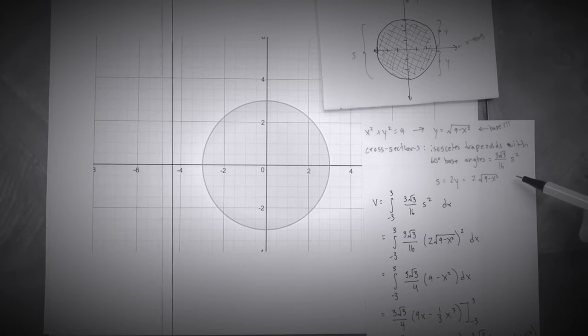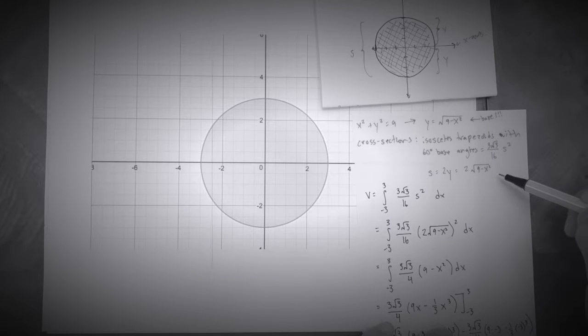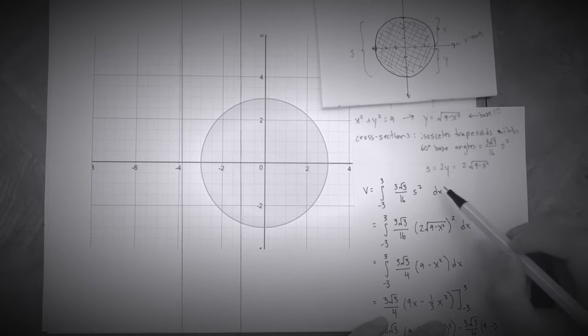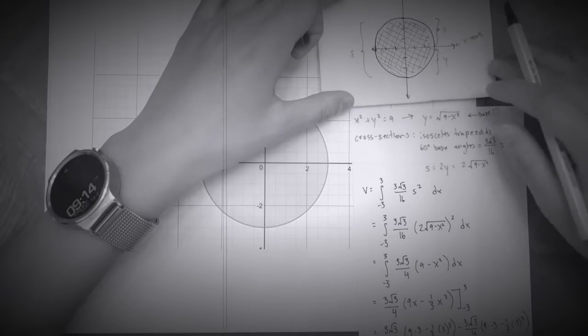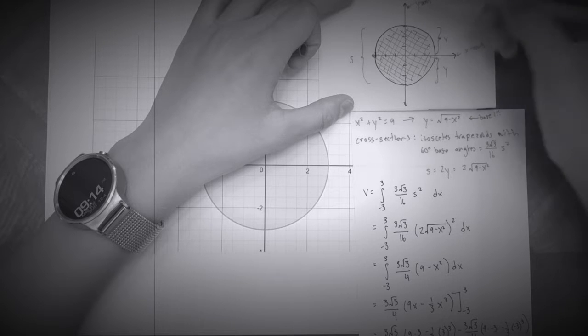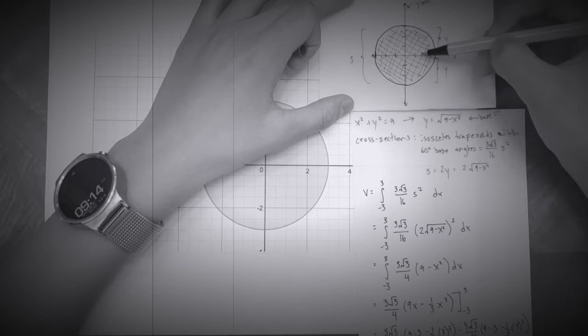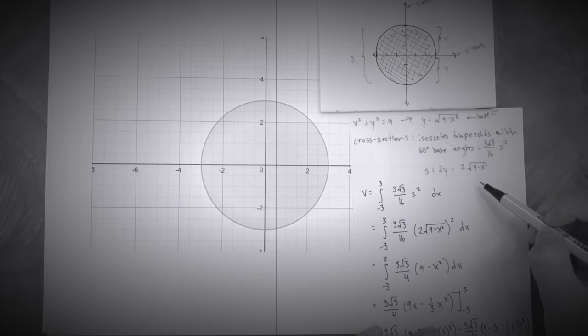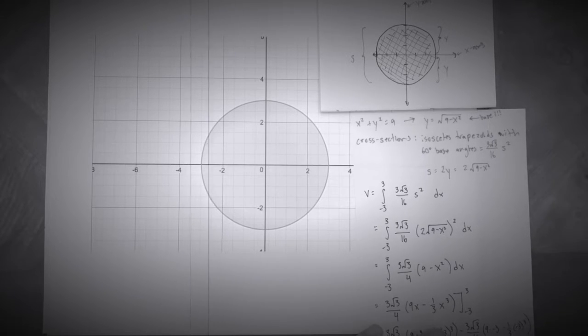So the area of an isosceles trapezoid, like this, is 3 square root of 3 over 16 s squared. And our s here is going to be equal to 2y, because s here is the base, and it's this length right here. And here is the length of y, and it is made up of 2y, which is also equal to 2 square root of 9 minus x squared.